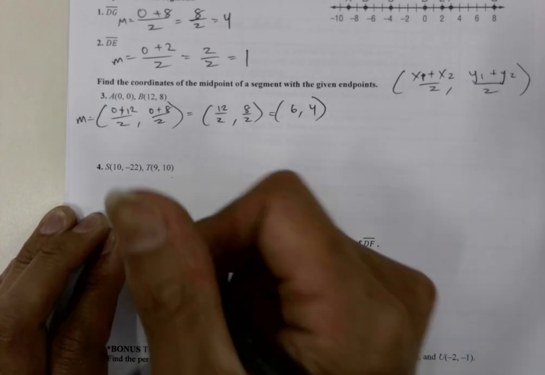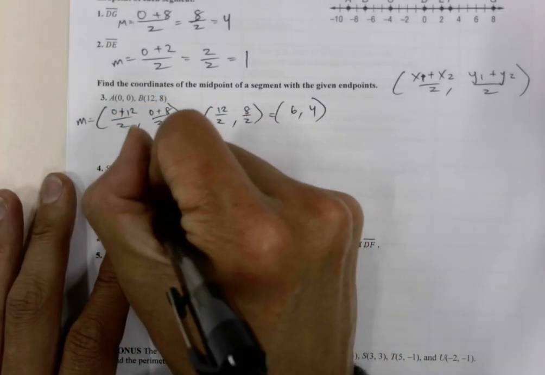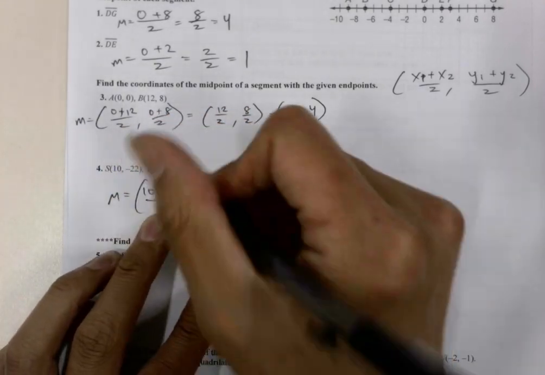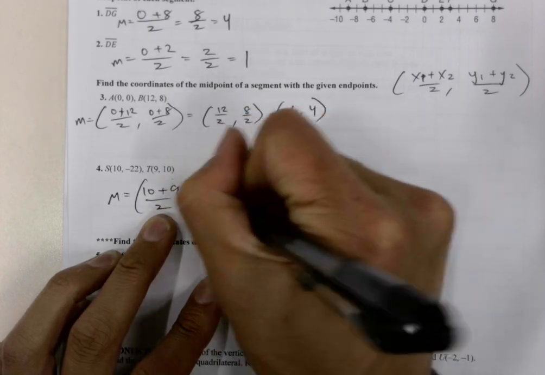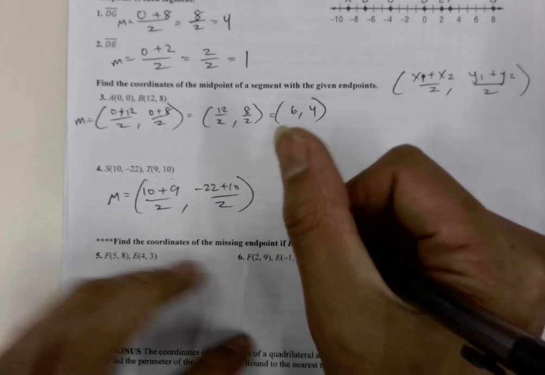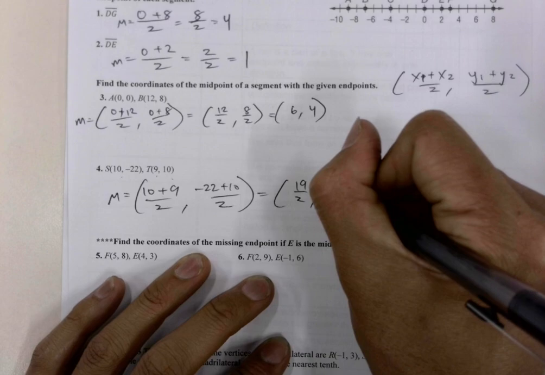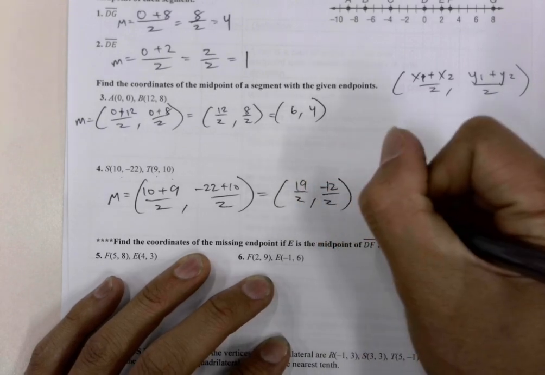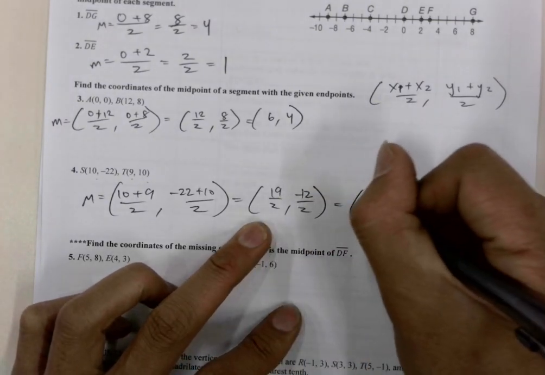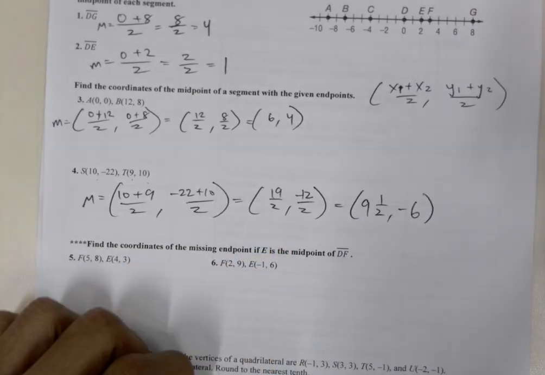Okay, so over here, let's go ahead and try it again. We got the midpoint is equal to x1, which is 10, plus 9, our x2, over 2. And then we got -22 plus 10 over 2 for our y1 and y2. Right. So we'll go ahead and simplify, and we get 19 over 2 and -12 over 2. We'll simplify that, and we'll get, let's see, 9 and 1 half. And then over here, it'll be -6, like so.